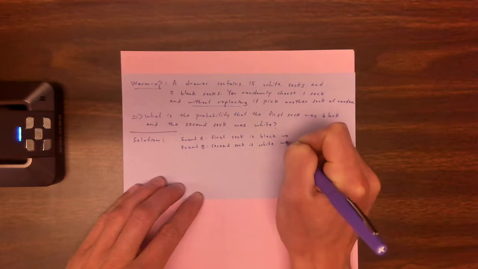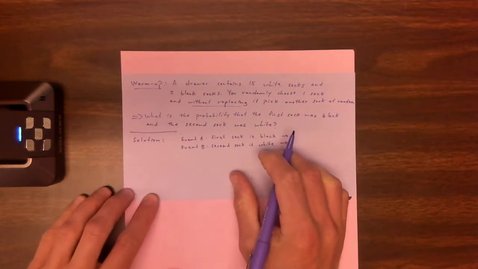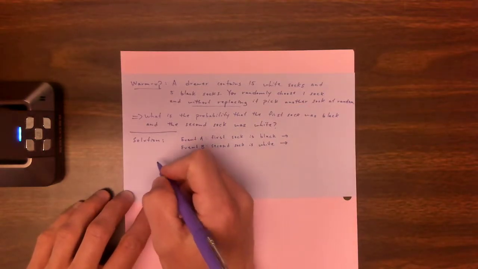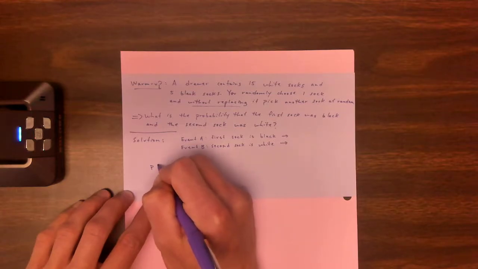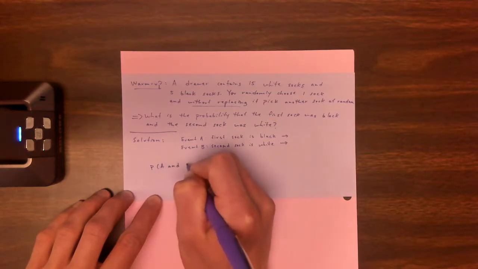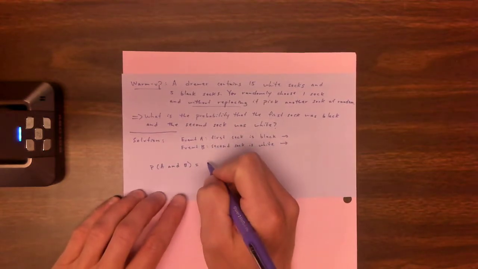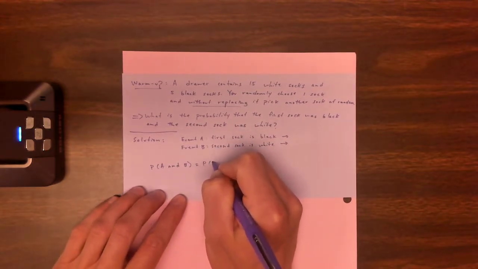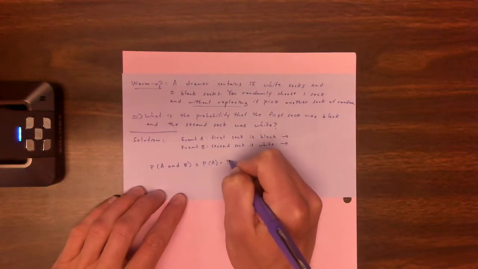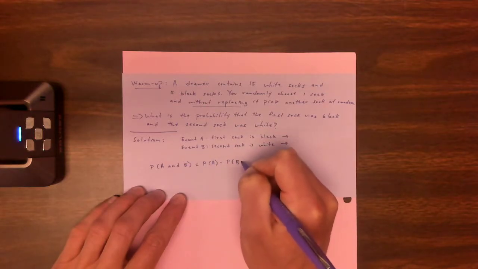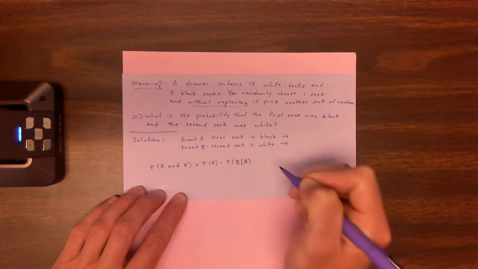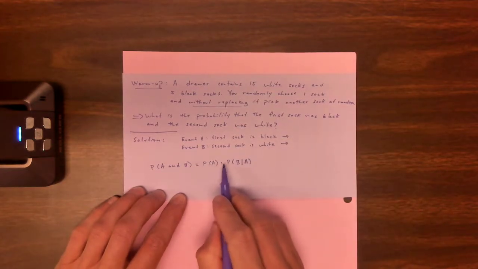What we saw on Wednesday was the probability of A and B for conditional probabilities, given by the probability of A times the probability of B given A. Let's work out each of these.